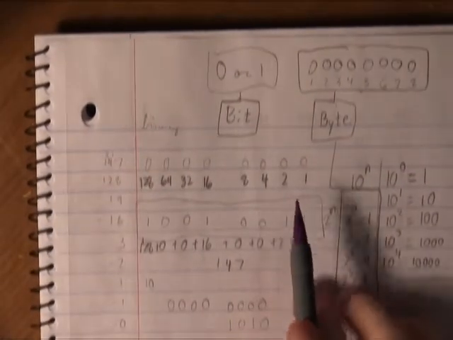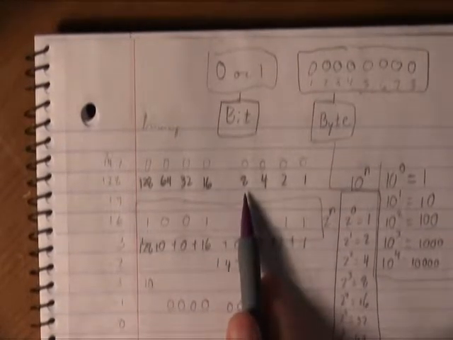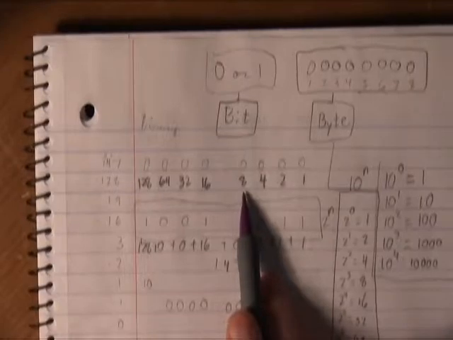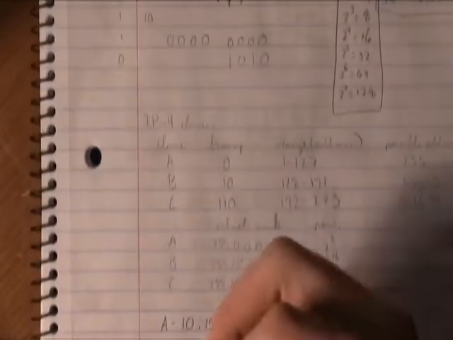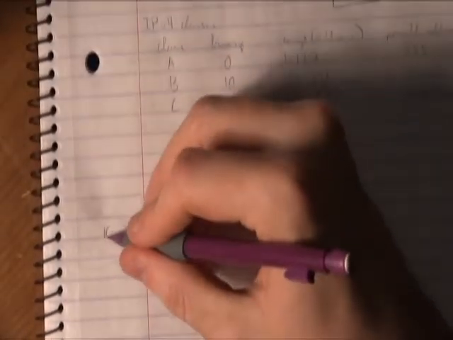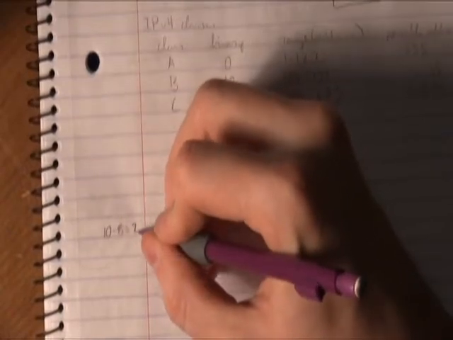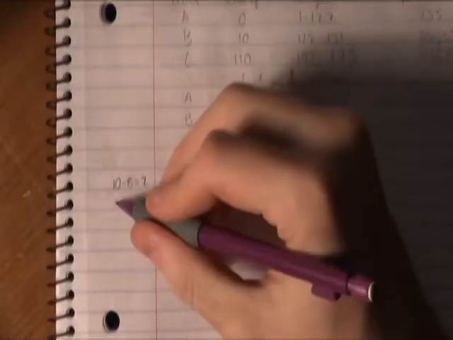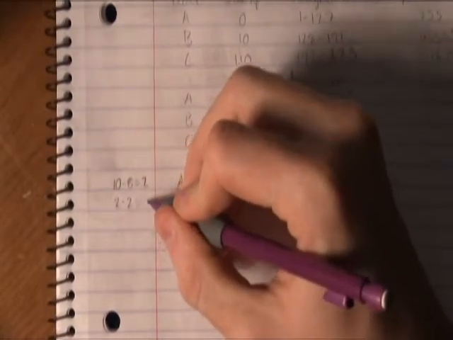Okay, so we can look back up here and we can just find what the lowest number is, 8. Okay, so 10 minus 8 is 2. We have to go back up here and say, okay, 2. 2 minus 2 equals 0.